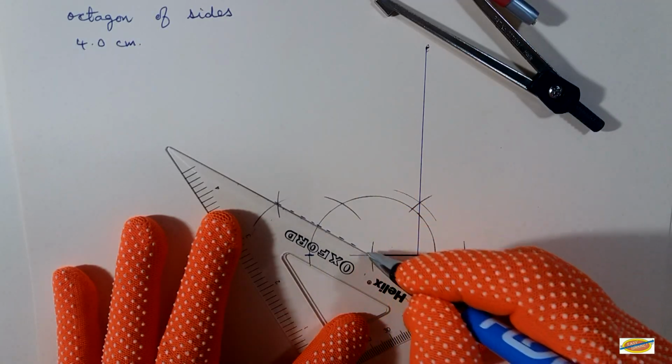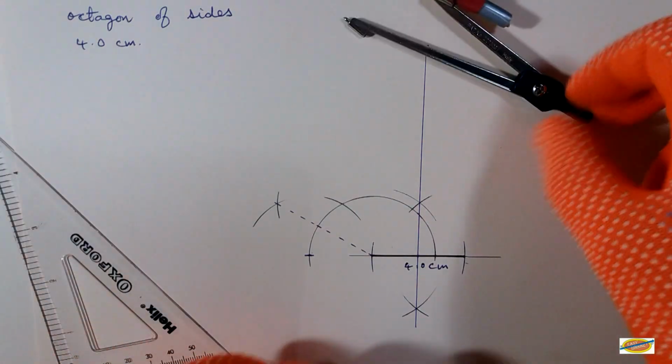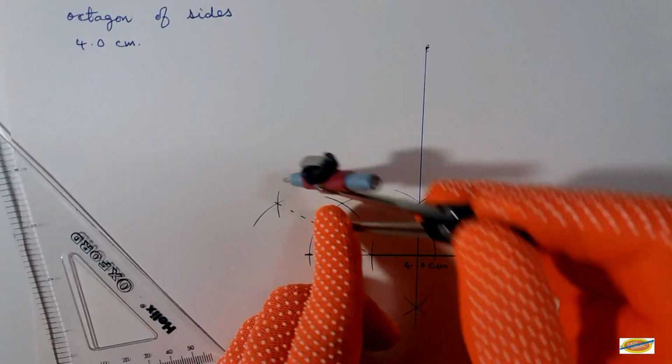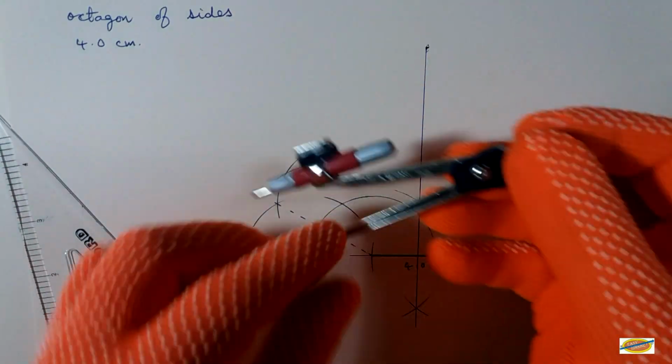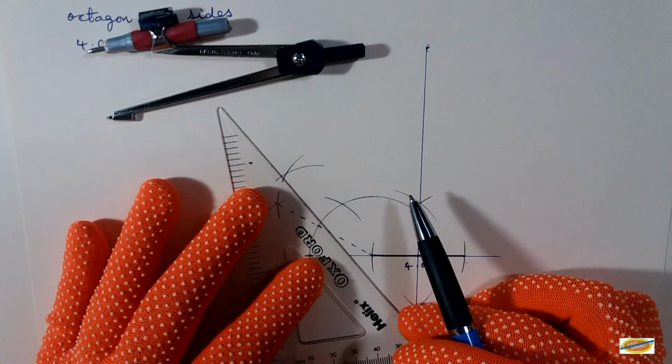At that point, we will bisect this 30 to get 15 at this point.